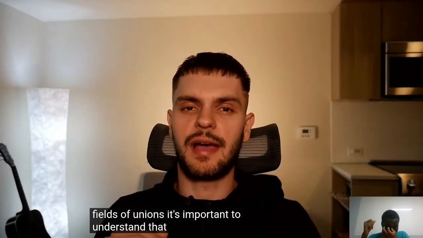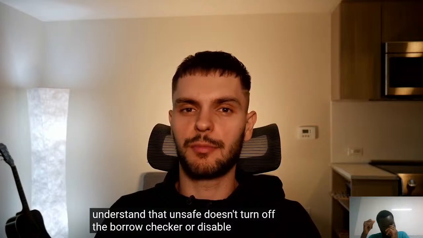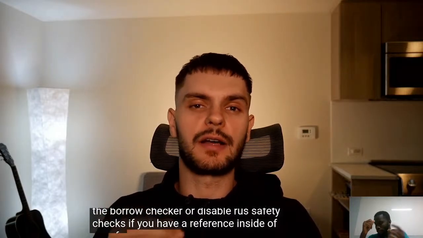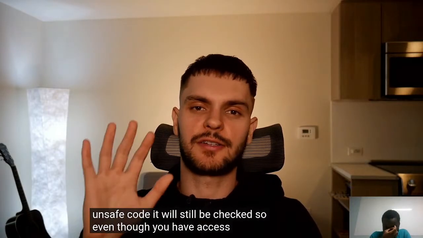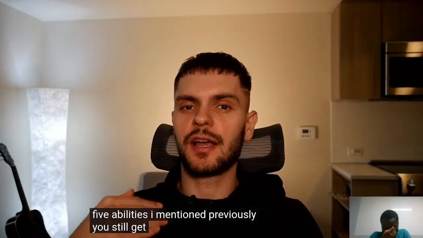It's important to understand that unsafe doesn't turn off the borrow checker or disable Rust safety checks. If you have a reference inside of unsafe code, it will still be checked. So even though you have access to those 5 abilities I mentioned previously, you still get some degree of safety.